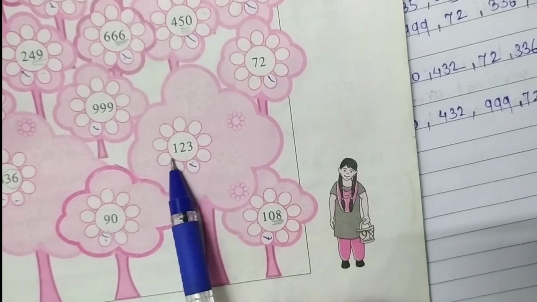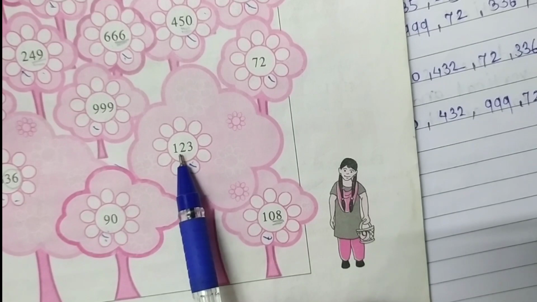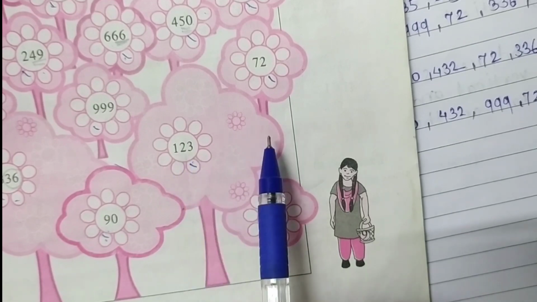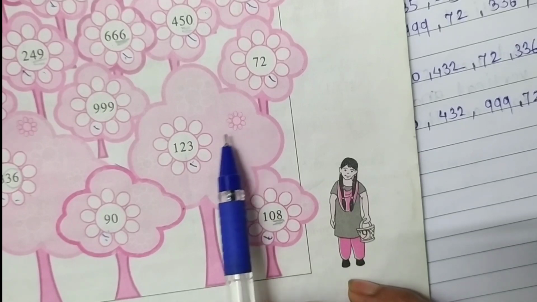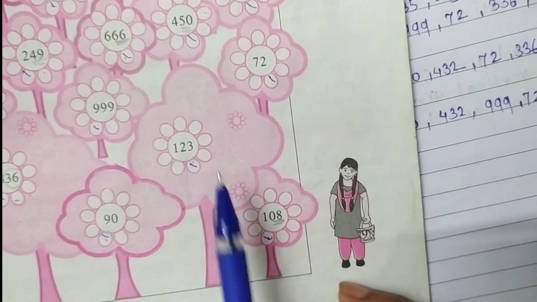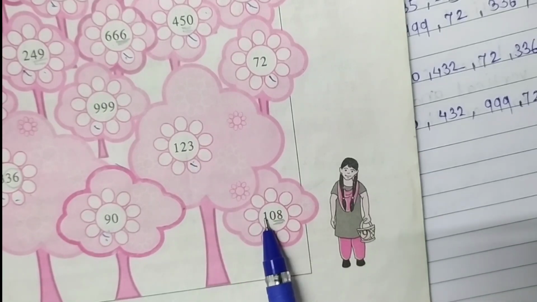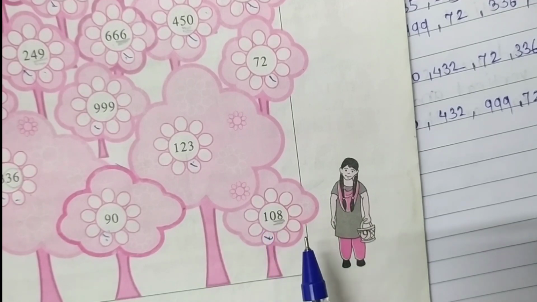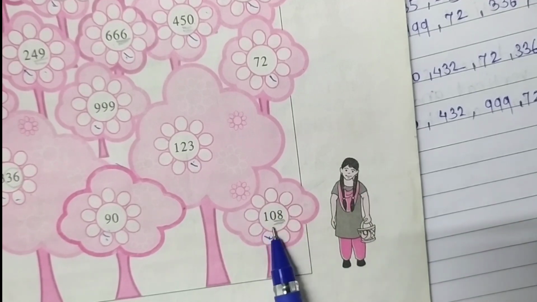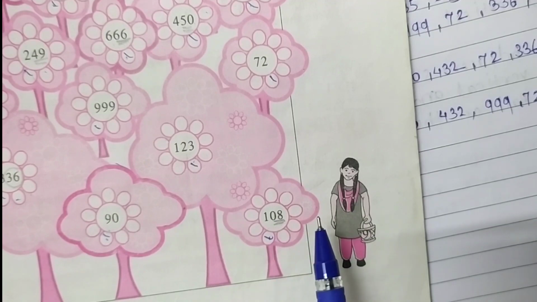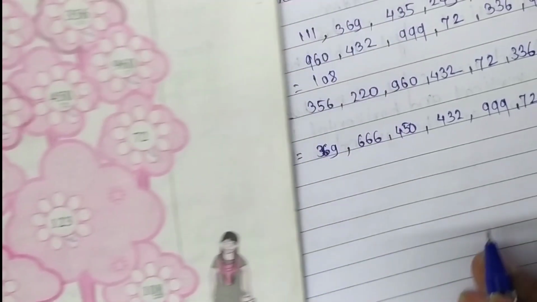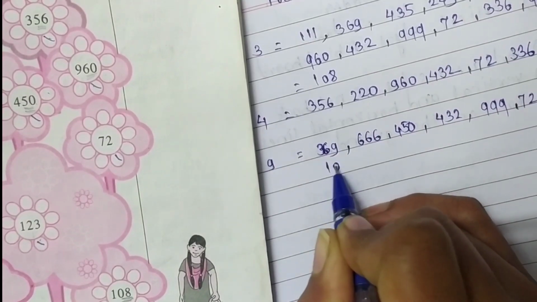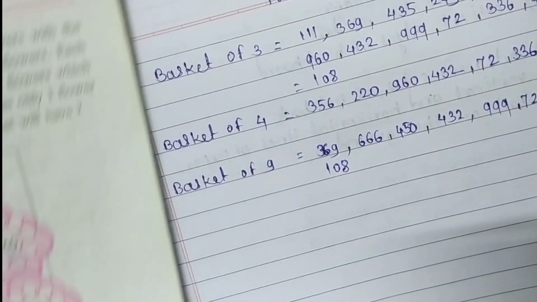When we add the digits in it, we find 3 plus 3 is 6, and 6 is not divisible by 9, so we cannot get a flower from it. Now the next number is 108. When we add these digits, we find the number 9, and 9 is divisible by 9, so we can get the flower from this tree also. 108.